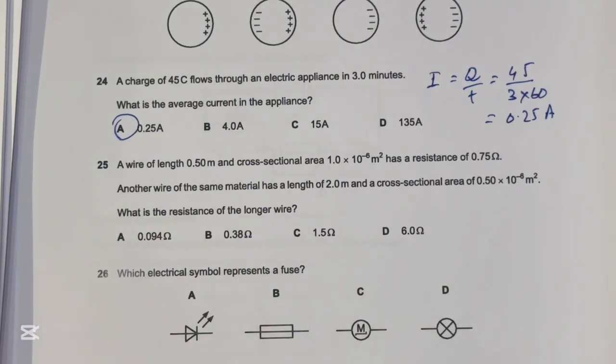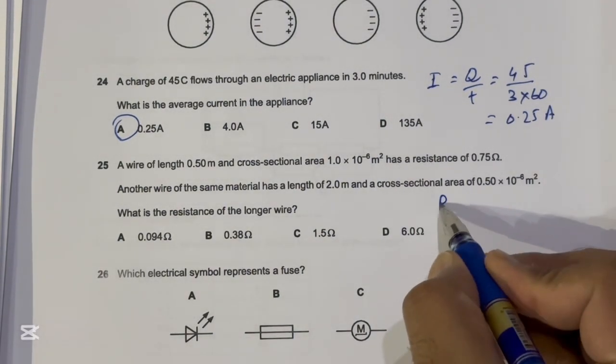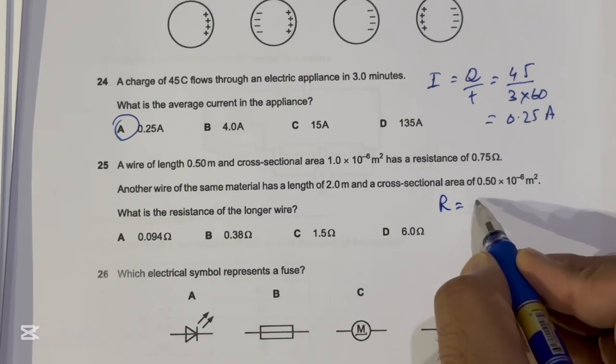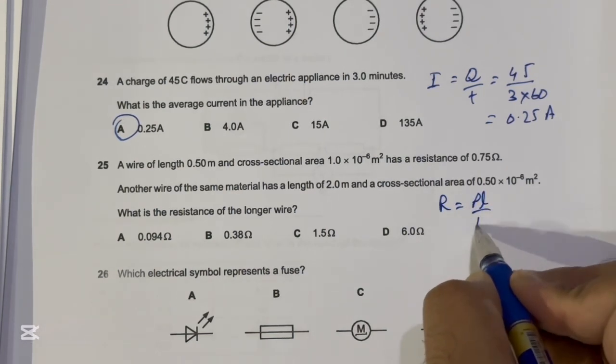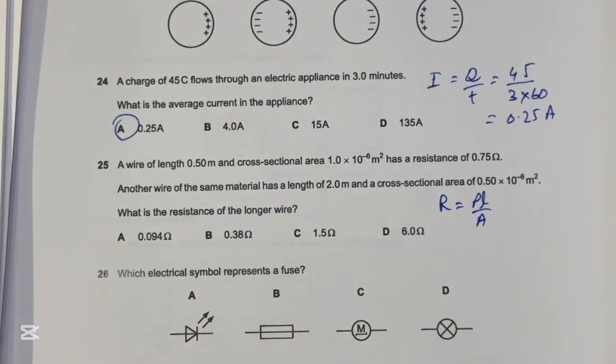What is the resistance of the longer wire? So we need to find the resistance of the longer wire. We know that the formula for resistance is R is equal to rho L over A, and both wires are the same material, so the resistivity should be the same.